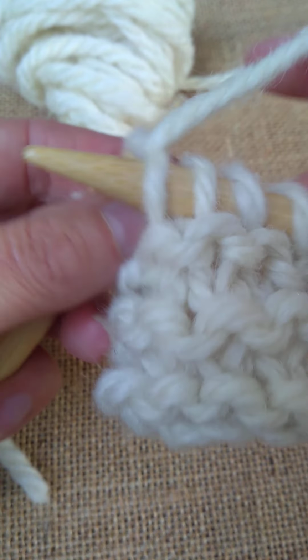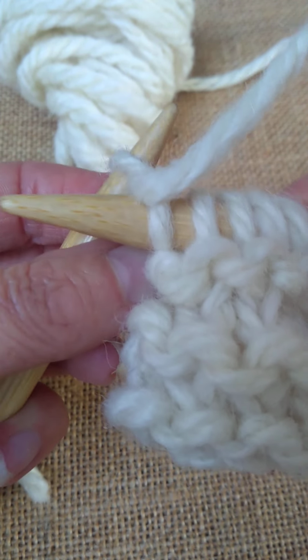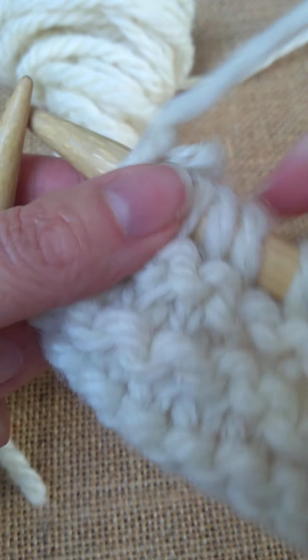Into the stitch as if to purl it, take that stitch off, into the stitch, and there you've undone one row.